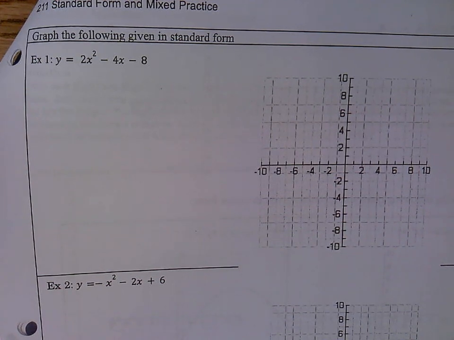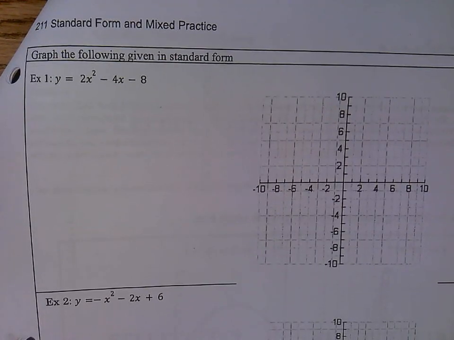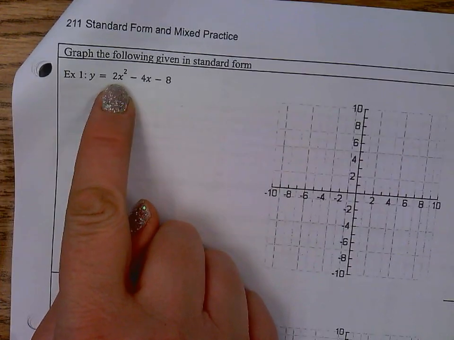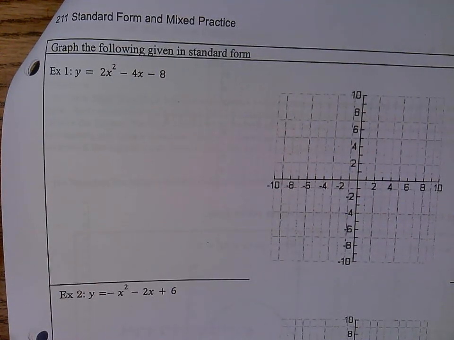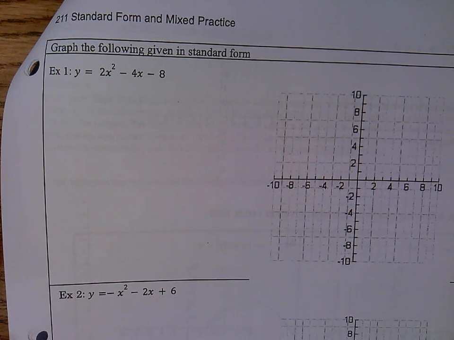Did everybody find their way to 211? This is a good one to do together because the A value I notice is now a 2. Do you remember how that changes your moves over here? Remember we doubled the height of our parabola? So 3, 18, 2, 8, and 1, 2. We're going to need that set of moves.